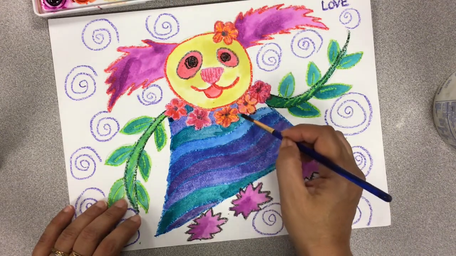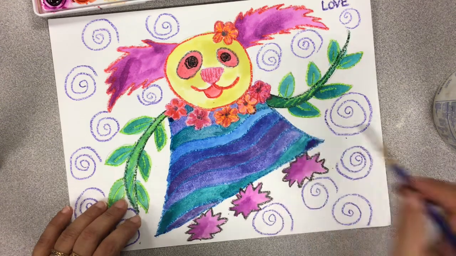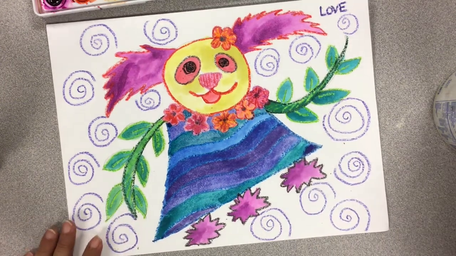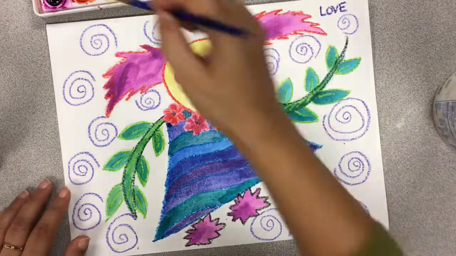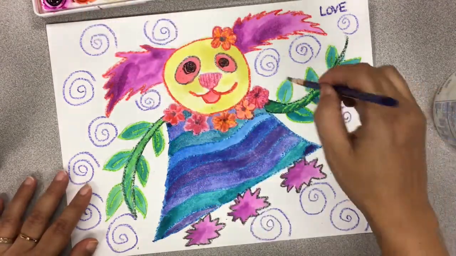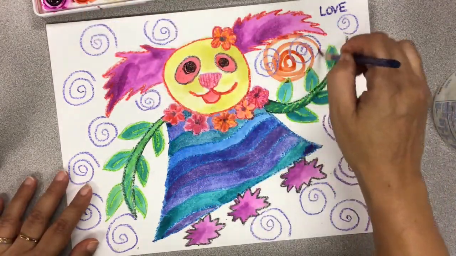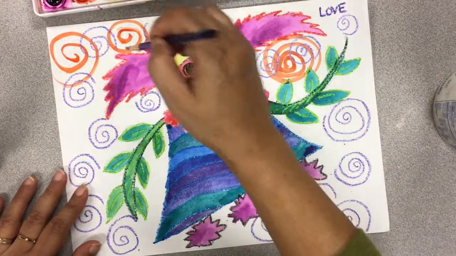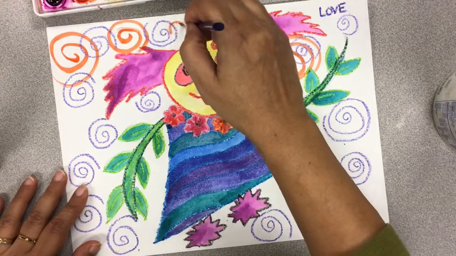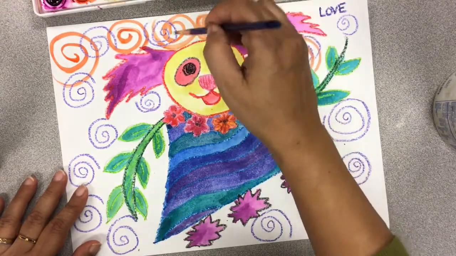So now I'm taking paint, and on top of the purple curlicues with crayons, I'm doing a red, or is it orange curlicue with paint and filling up the whole background. And if you choose to do so, you can make rainbows, whatever you feel like doing.